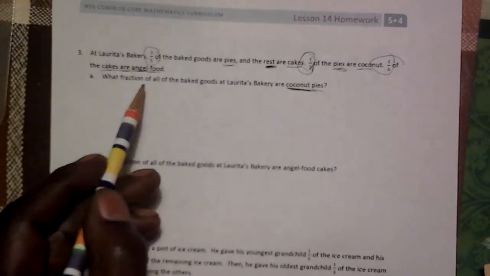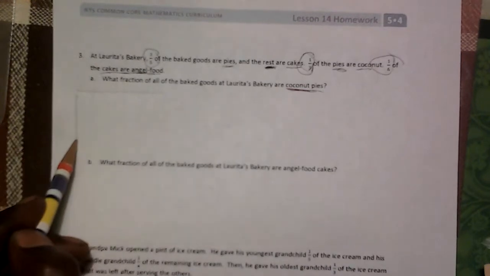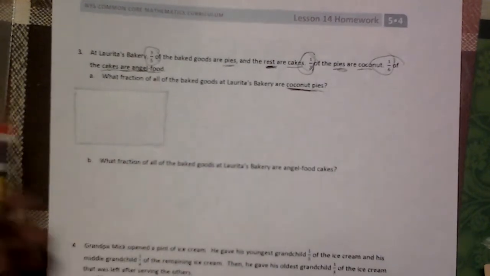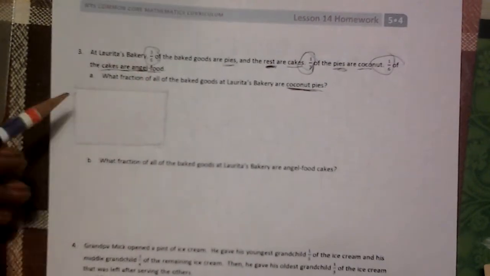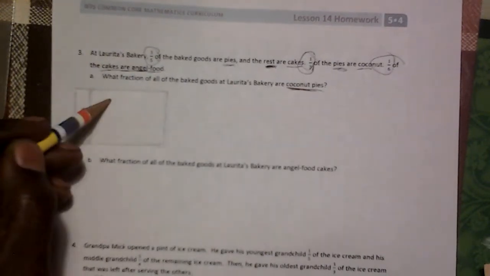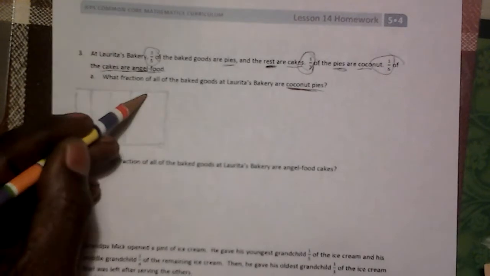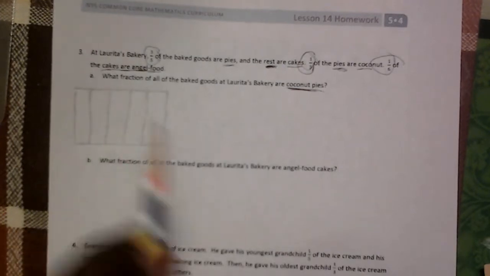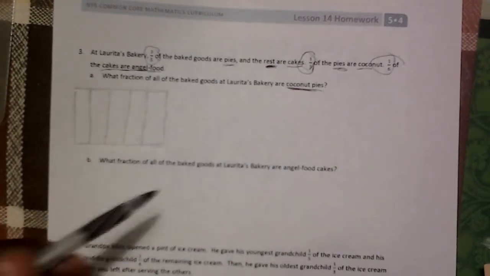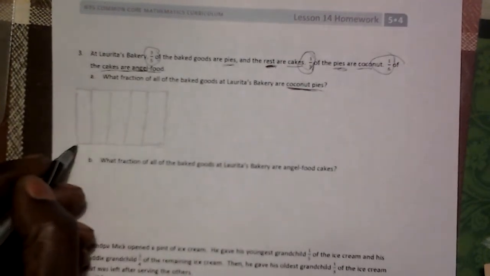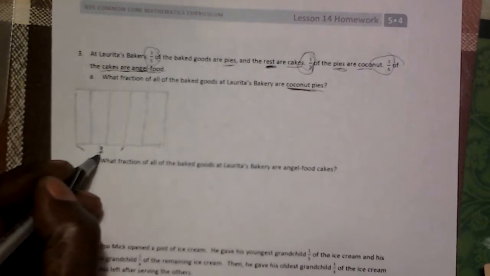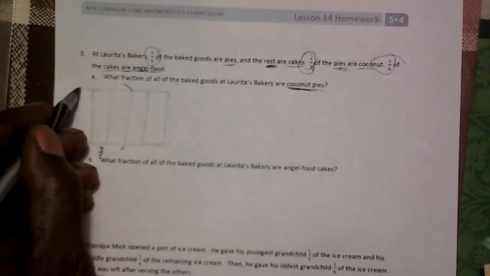So let's draw it here, right? So let's draw one box here. And how many pieces do we have to split into? 5 pieces, okay? So 1, 2, 3, 4, 5. Okay? So we know that 3/5 are pies. Okay? So this is 3/5. 1, 2, 3 are pies. So let's write 3/5, and we label that pies.